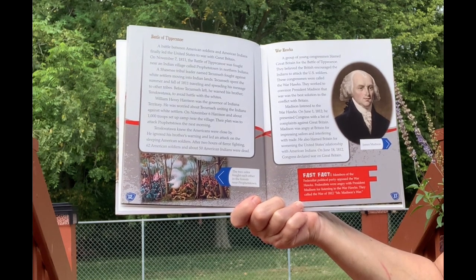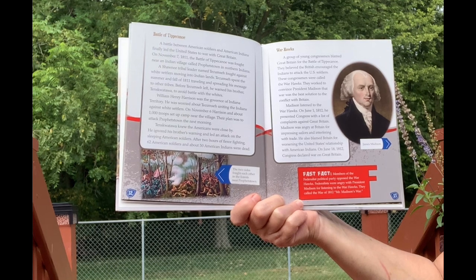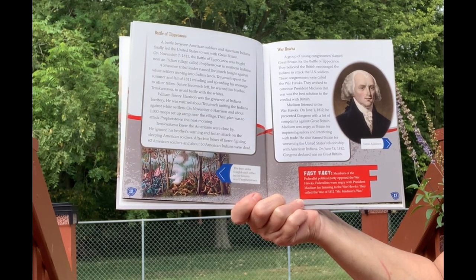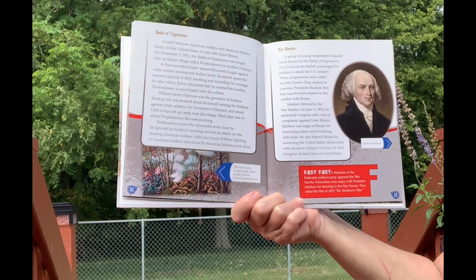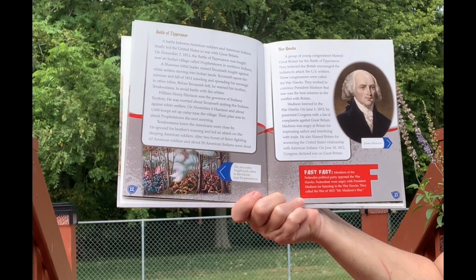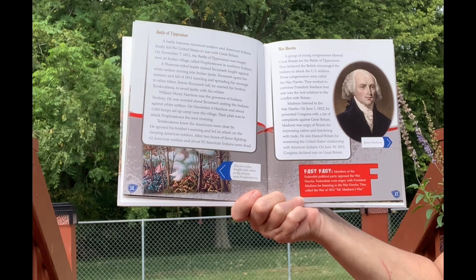War Hawks. A group of young congressmen blamed Great Britain for the Battle of Tippecanoe. They believed the British encouraged the Indians to attack U.S. soldiers. These congressmen were called the War Hawks. They worked to convince President Madison that war was the best solution to the conflict with Britain. Madison listened to the War Hawks.